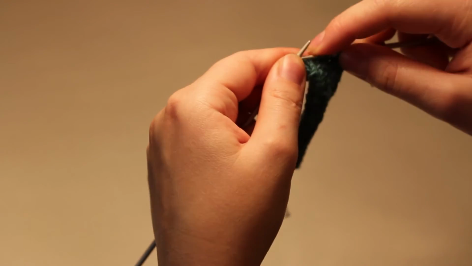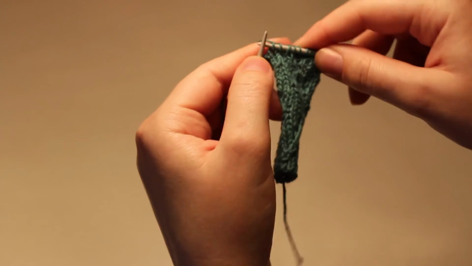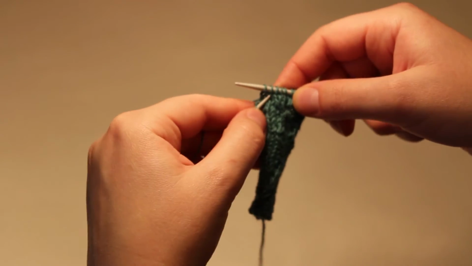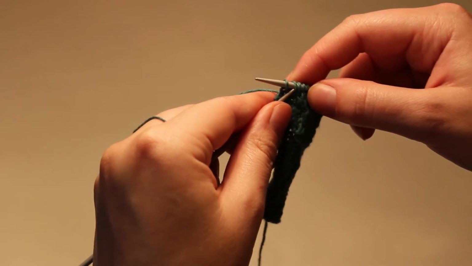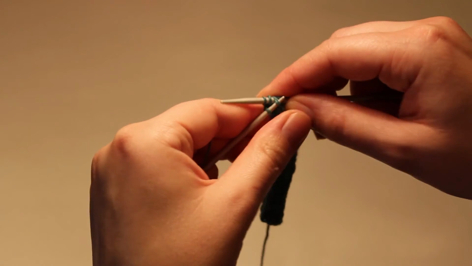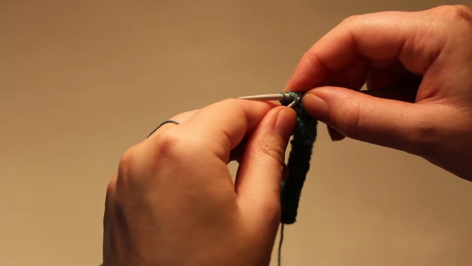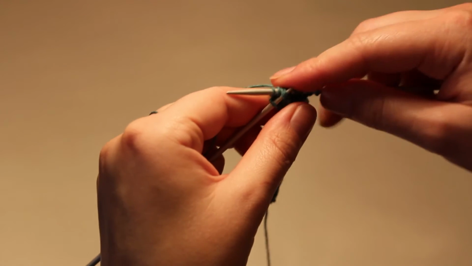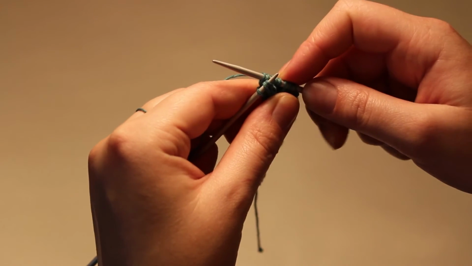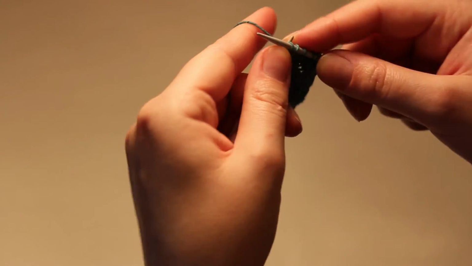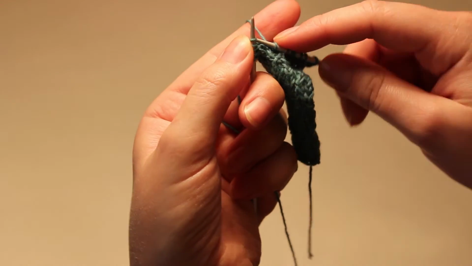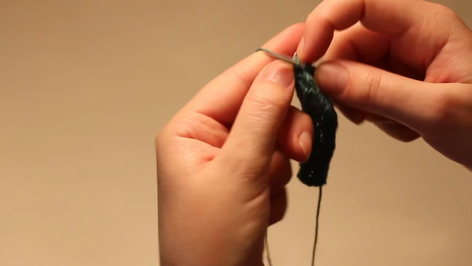I would again slip off 4 stitches, and then I would go in the front, and then I would grab the 2 stitches here that I want to move. Then I would let go of the other stitches, catch them again, and then put them here, back on the left hand needle, and then I would just knit them.